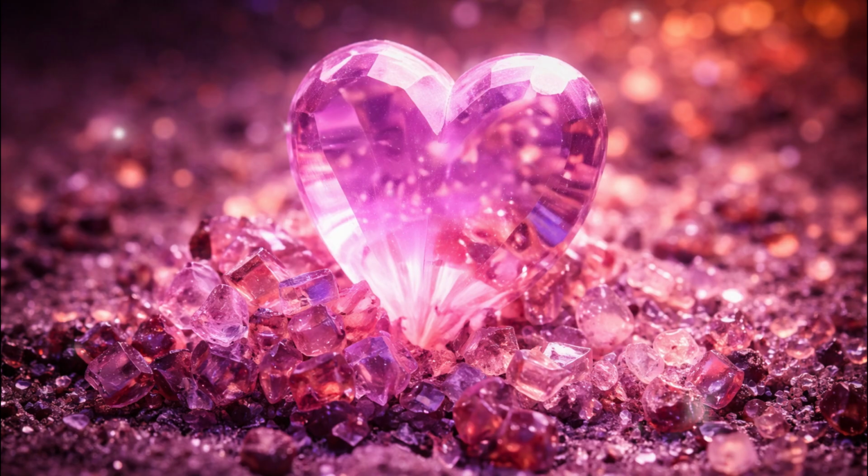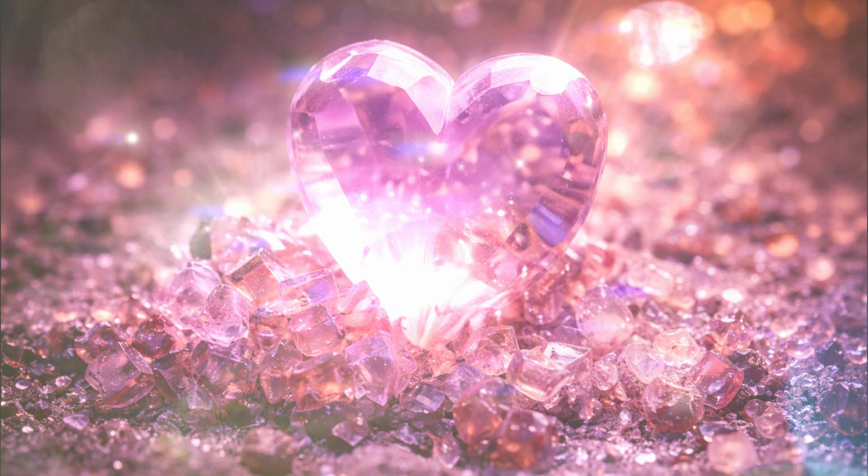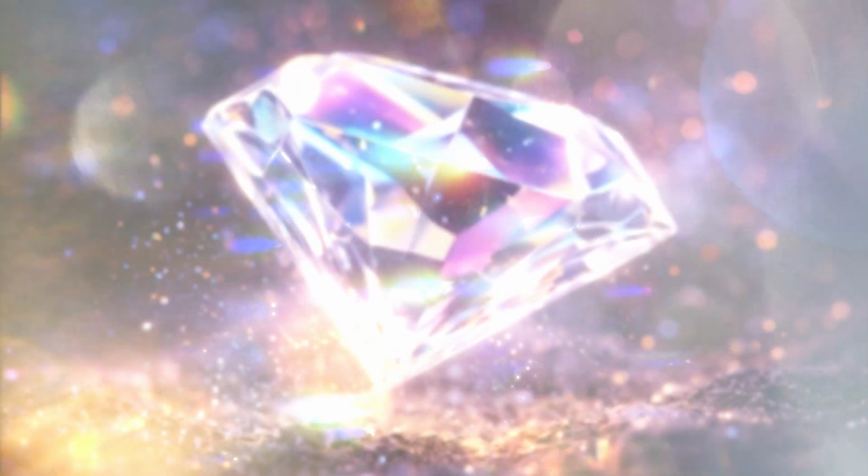Salt crystals can form when seawater evaporates. As water molecules leave, sodium and chloride ions bond into cubic structures. These tiny cubes accumulate to form salt flats and deposits that can stretch across vast landscapes.